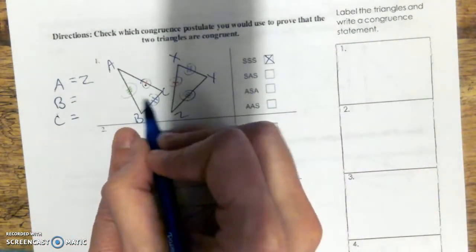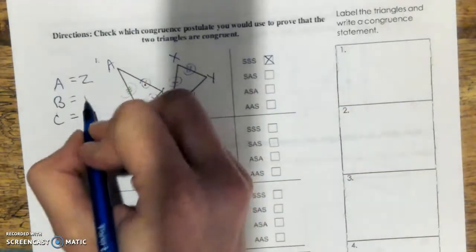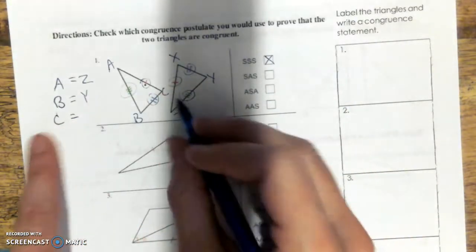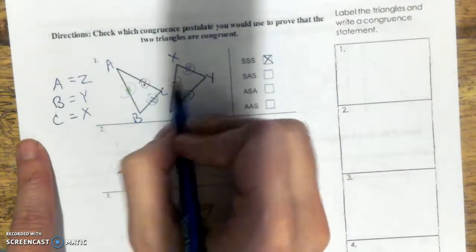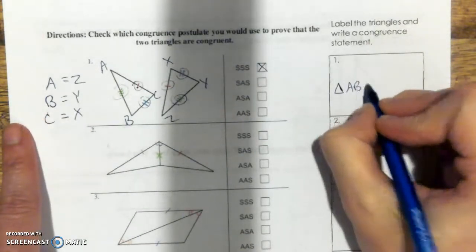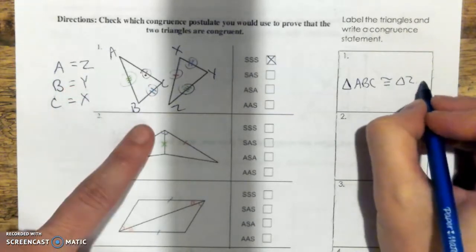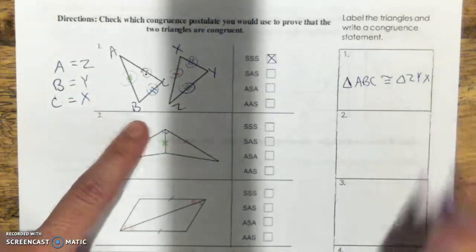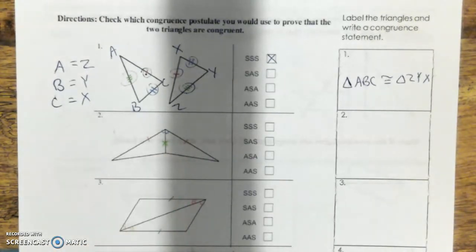My B is between the 2 and the 3, and that corresponds with Y. Y is between the 2 and the 3. So my last point is C, so C must correspond with X. C is between 1 and 2, and so is X. So when I write my congruence notation, I'm going to write triangle ABC is congruent to triangle ZYX. So when you label these triangles down here, label them with whatever letters you want to use. Just make sure that your letters match up with my letters.